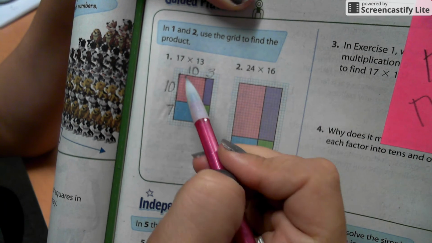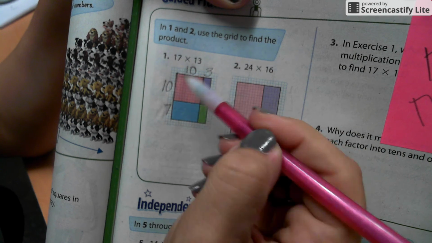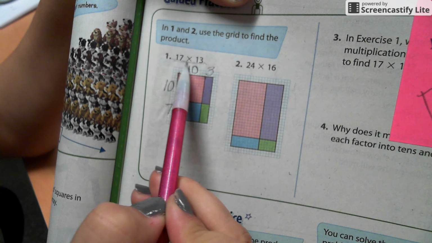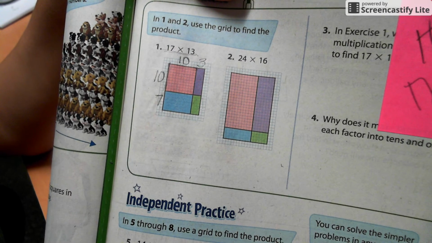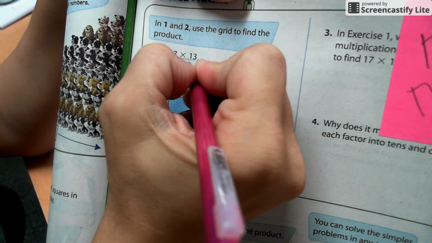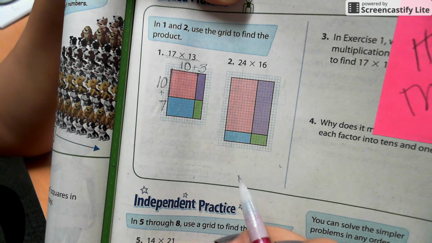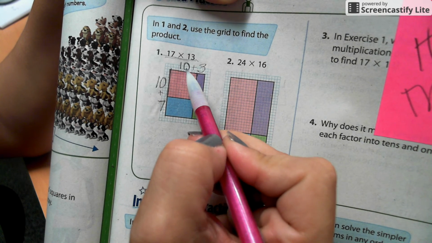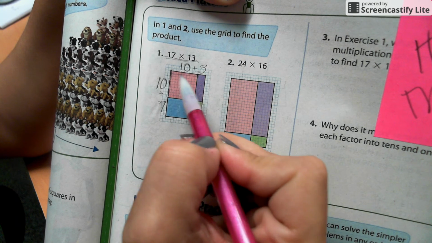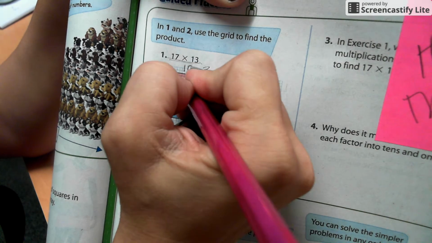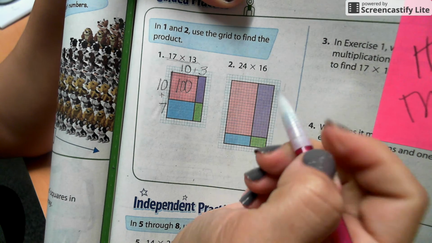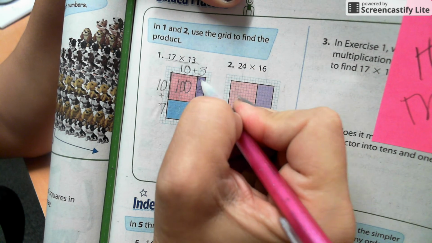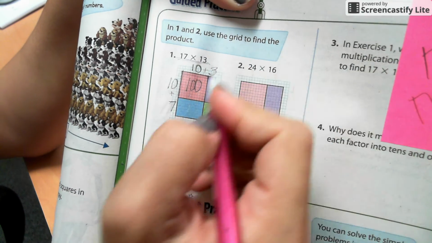And then how many blue? 7. Now, if there are 10 and 3, 10 and 7, look at our problem. All we did was put those numbers in what? Expanded form. That's exactly like how we set up the box method. So now I know that 10 times 10 is a 100 flat, and I can fill that in. I know 3 times 10 is 30, and I can count them. That's 10, 20, 30.